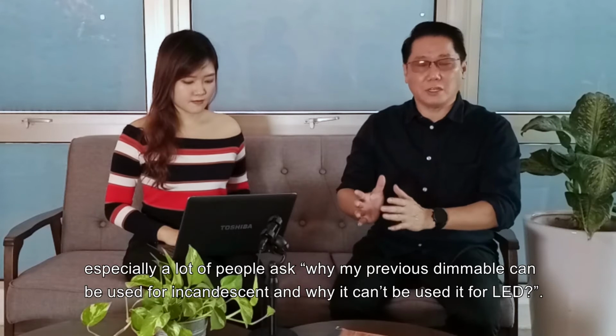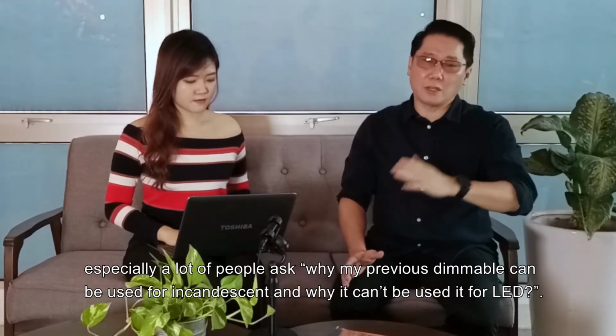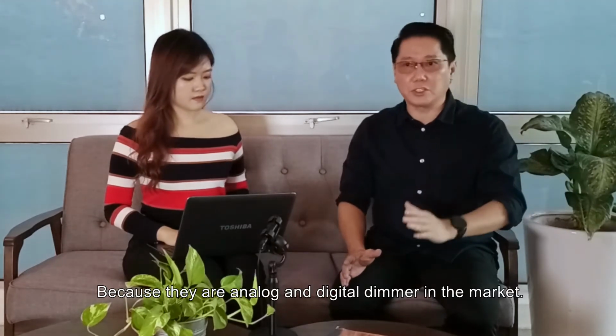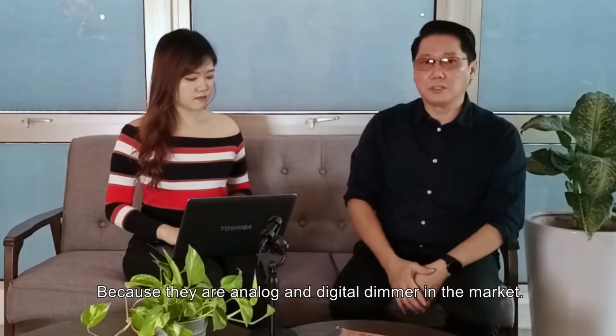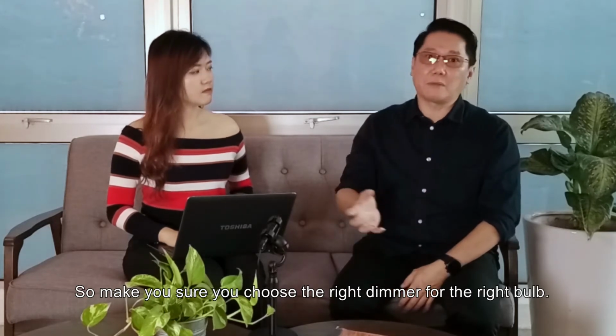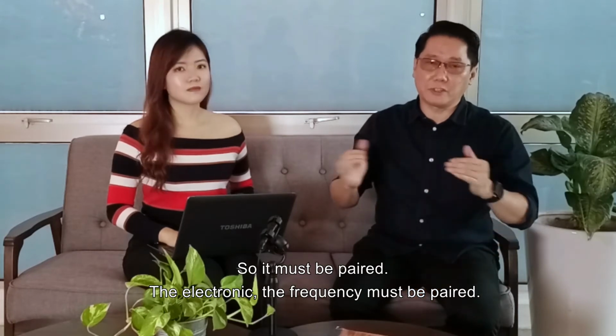Especially a lot of people say, hey, why can my previous dimmer be used for incandescent but we can't use it for LED? Because there are analog and digital dimmers in the market. So make sure you choose the right dimmer for the right bulb. The frequency must be compatible.